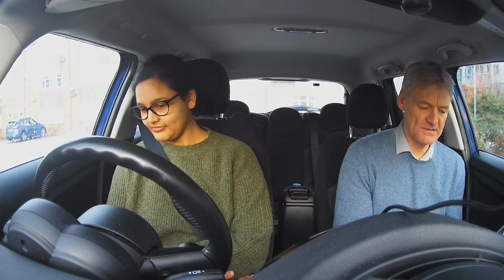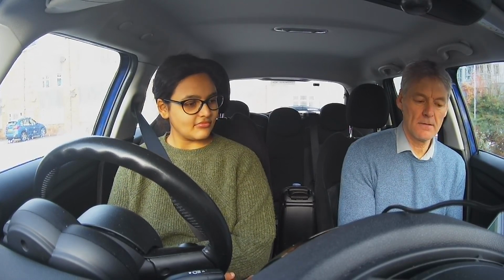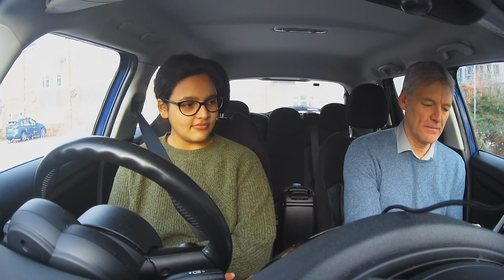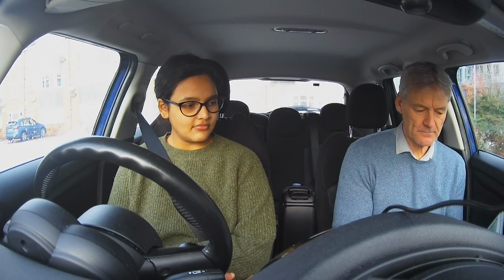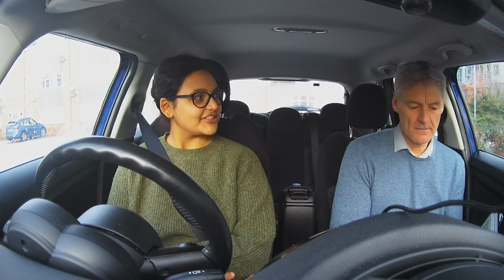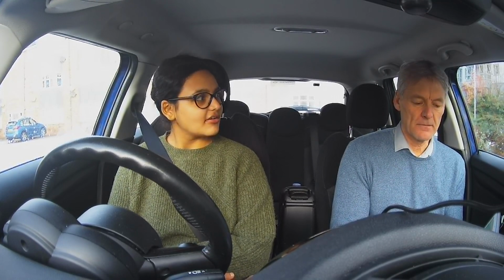Now, sometimes you can get 20s in there, so this is normally a 30. And what about this sign? What does that mean? It's 20 when the lights are flashing. If the lights are not flashing, it's 30.